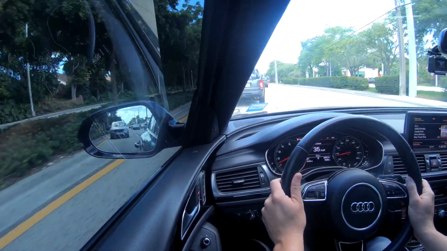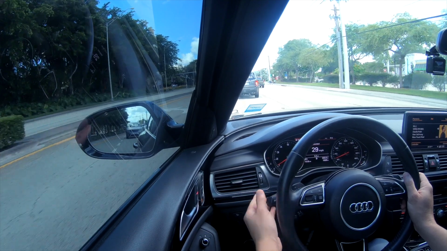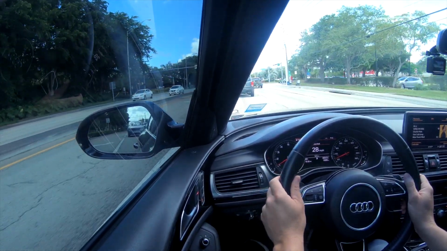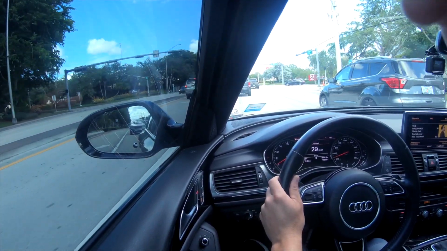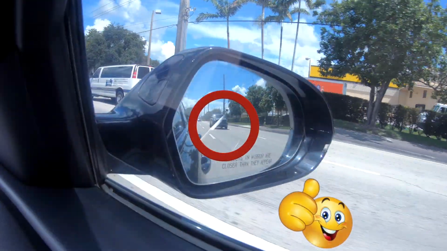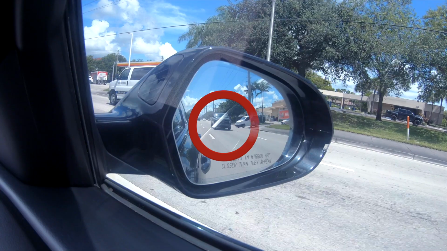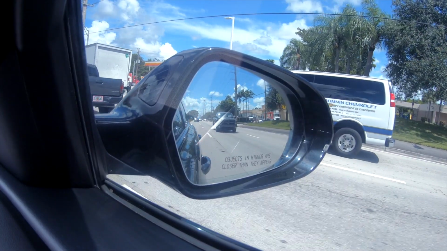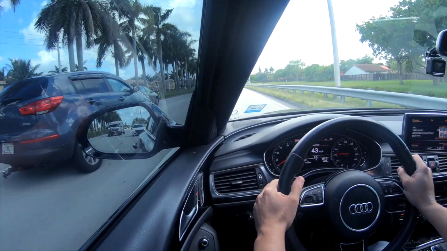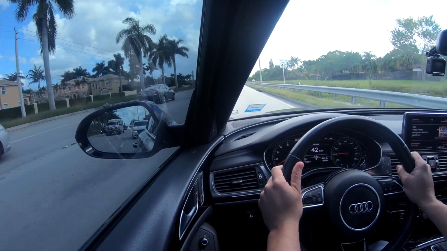Now remember, maintain the same speed or accelerate just a little bit when you're going to change lanes. You must also do so diagonally and laterally. You don't want to make a sudden turn because you can easily lose control of your vehicle. This is very important, guys. You got to move very slowly and cautiously.